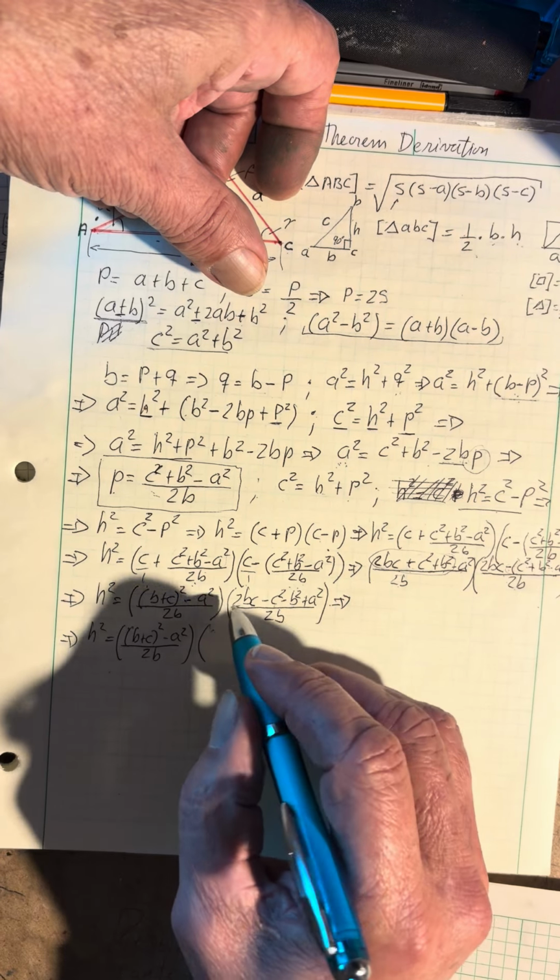So h squared will be equal to 16s divided by 4b squared, and then all those parentheses, but without the 2's. So there will be s minus a, s minus b, and s minus c.